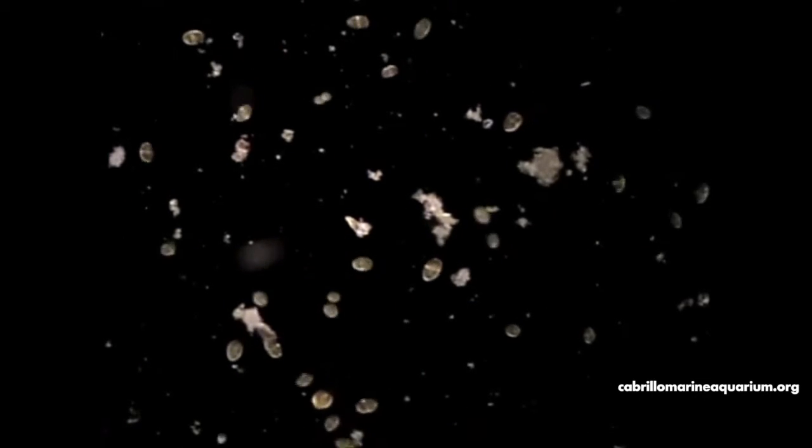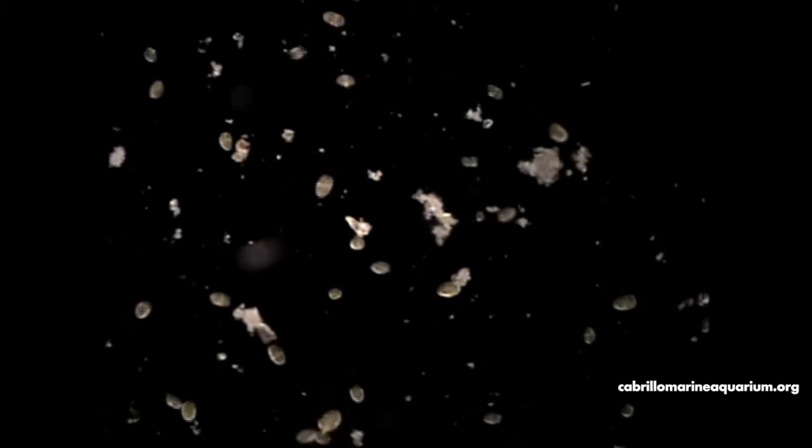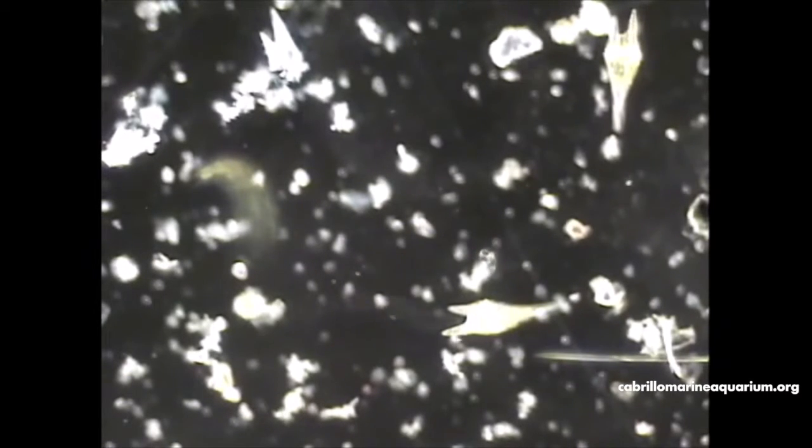Phytoplankton, on the other hand, make their own food from carbon dioxide, water, nutrients, and sunlight using photosynthesis. So, phytoplankton are plant-like plankton, like these dinoflagellates and diatoms. You'll notice that many of them are moving. Surprisingly, many phytoplankton are capable of movement, either swimming or gliding around in the water.